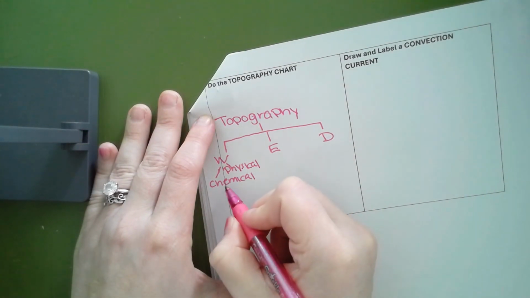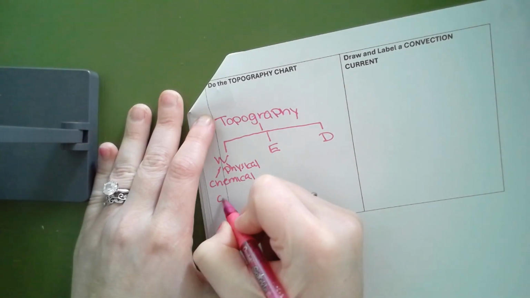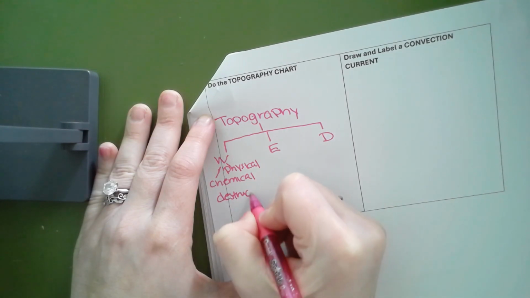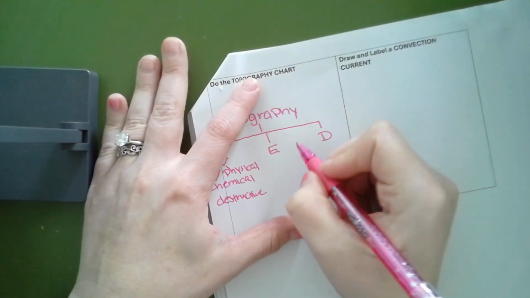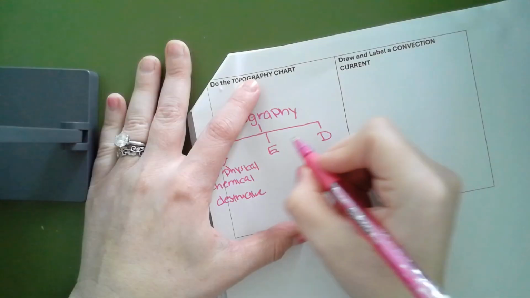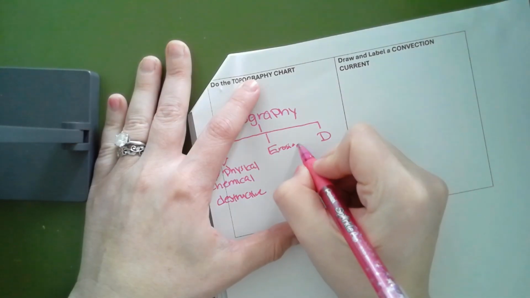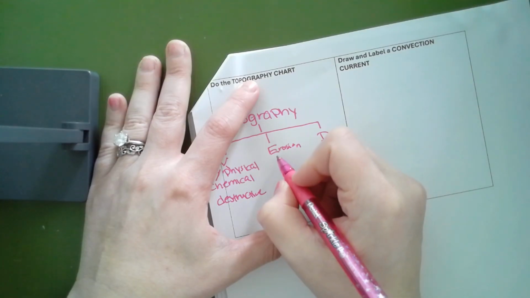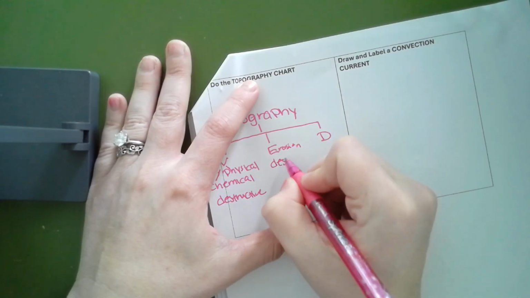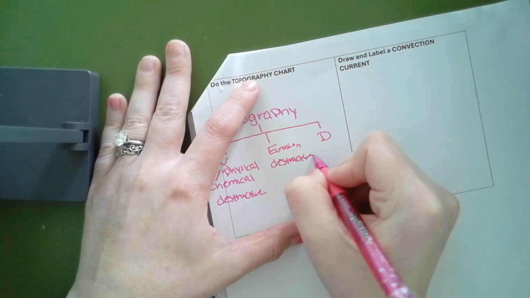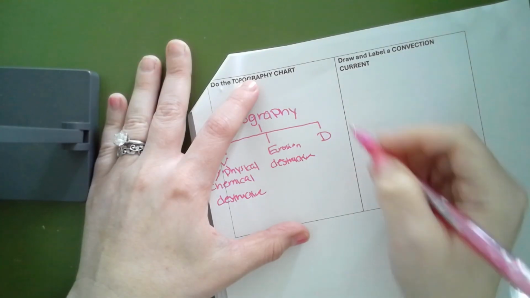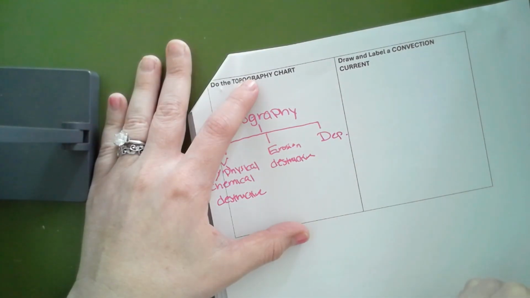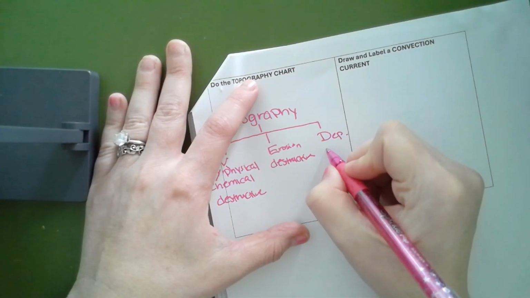Is it constructive or destructive? Destructive. What's the E stand for? Erosion. Is it constructive or destructive? Destructive. Definitely. And what's the D stand for? Deposition. Is it constructive or destructive? Constructive.